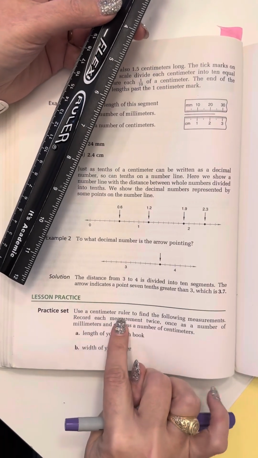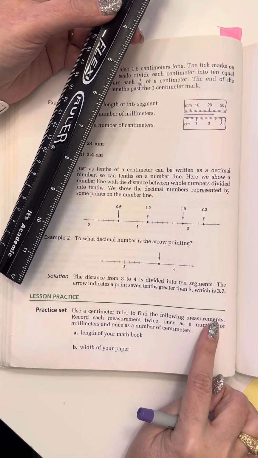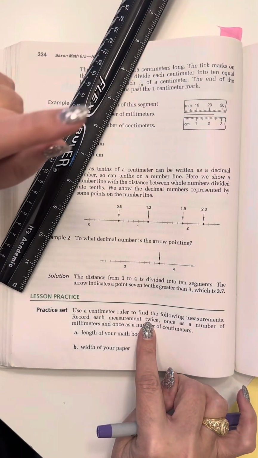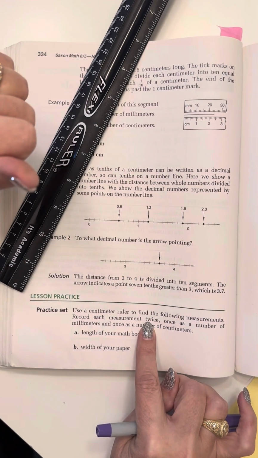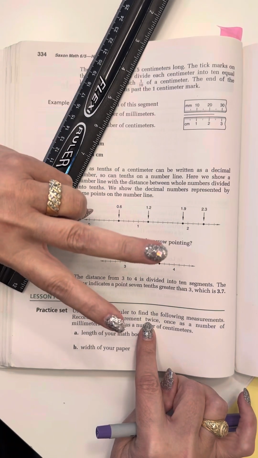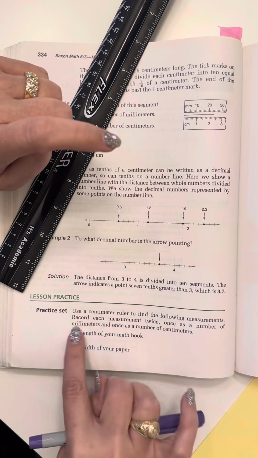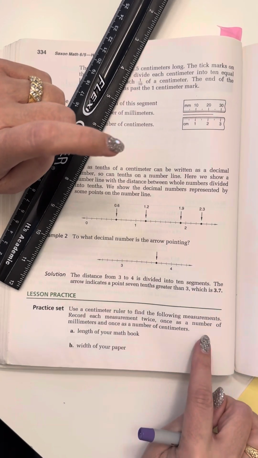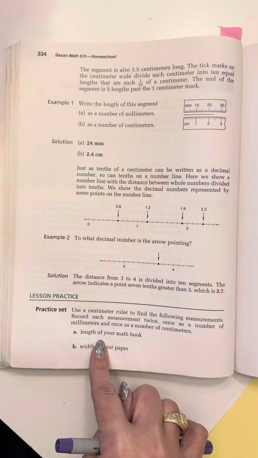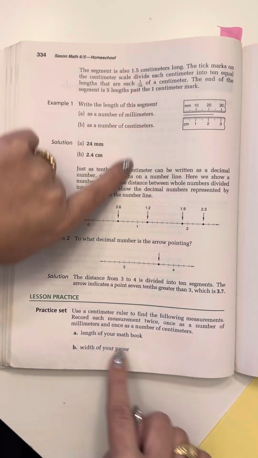It says use a centimeter ruler to find the following measurements. Record each measurement twice so that each of these, A through E, are gonna have two answers. A centimeter answer and a millimeter answer. Once is a number of millimeters, once is a number of centimeters. It wants the length of your math book. So we have to remember the length of the book is this way, okay?